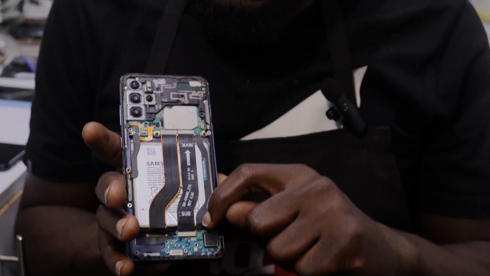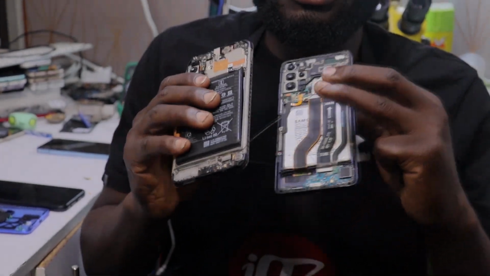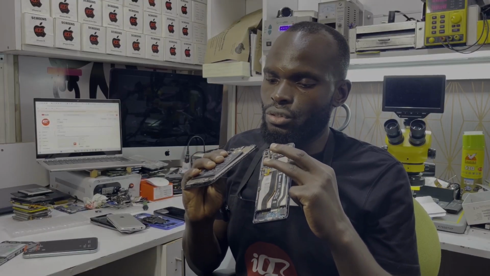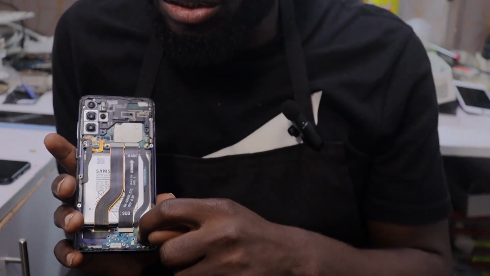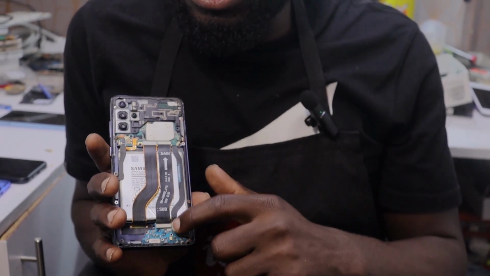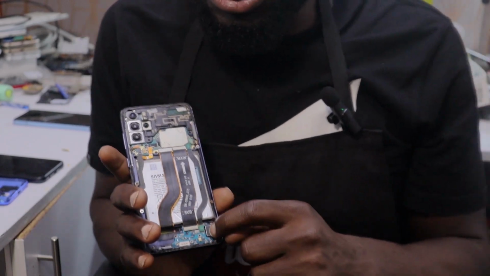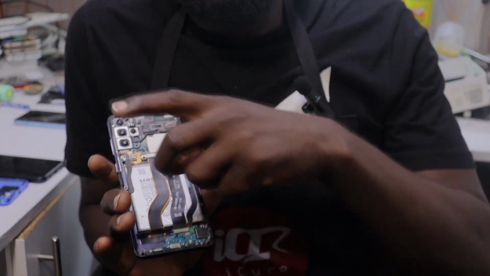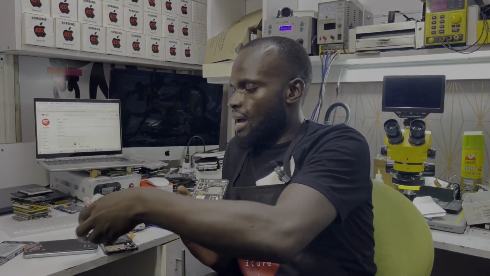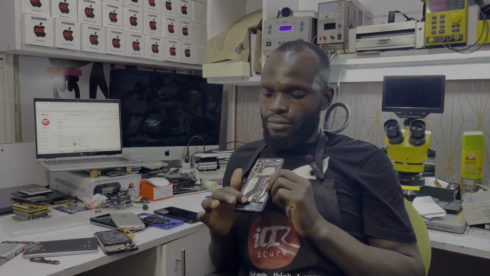Then we have the antenna. This one is a different kind of antenna, different from this one. This is the normal one that we used to use before. But with improvement in technology, we're having this kind of antenna. So this one is responsible for network reception. It links up with this one, and it links up with the frame and the outer pads for network reception. So understand that we have the FPC.